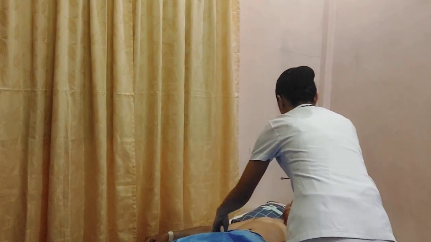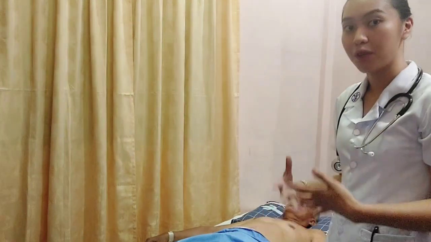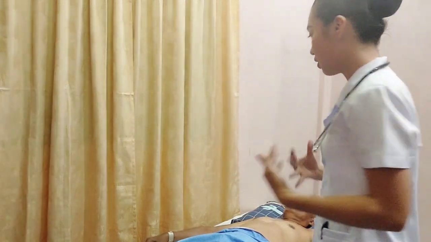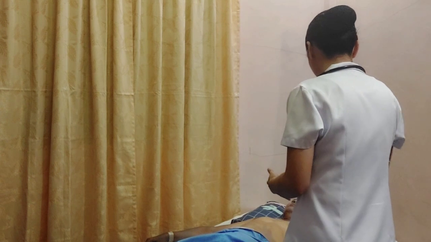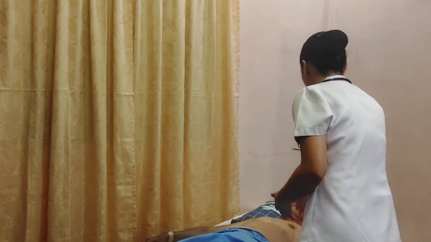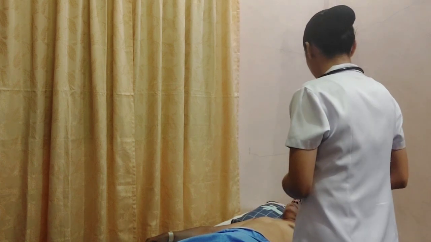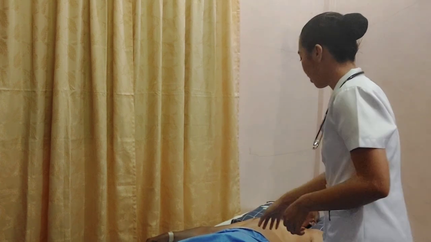Since I have an adult male client, I'm just going to ask him if he would like to also include covering his upper part or chest. Okay, Bert, is it okay to leave your upper chest uncovered? It's okay. Okay, thank you very much.